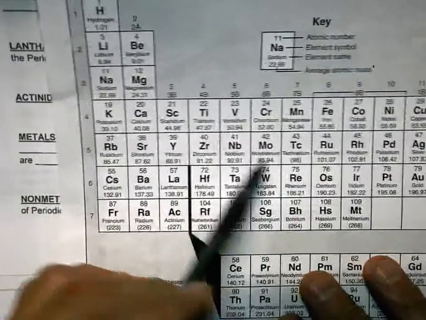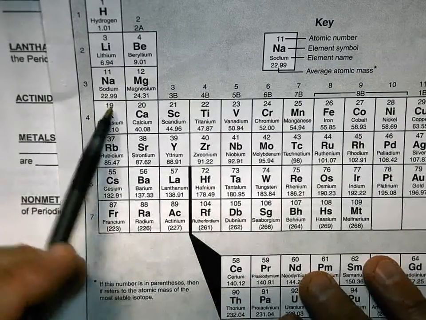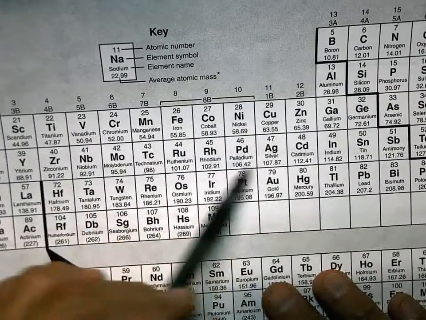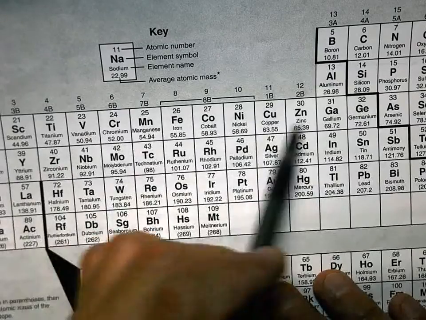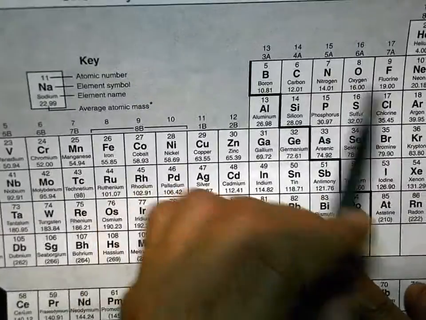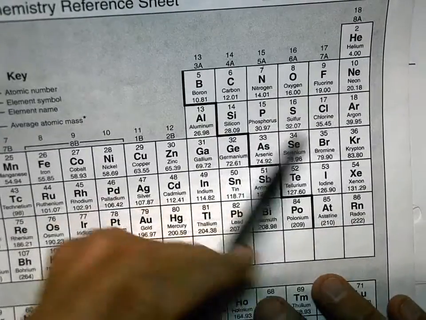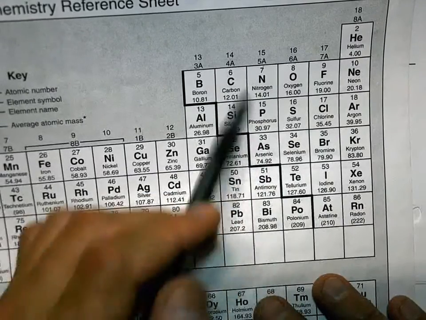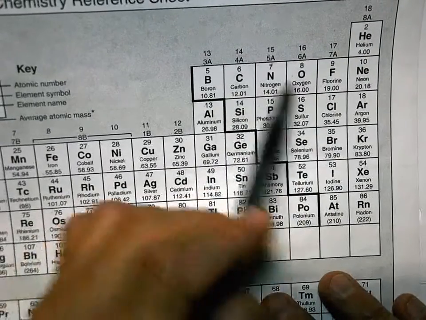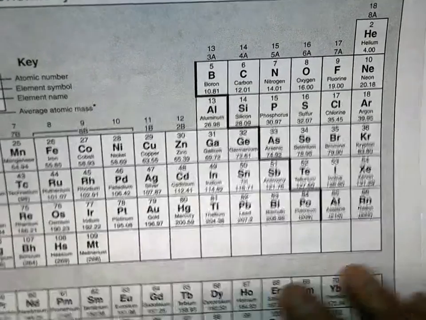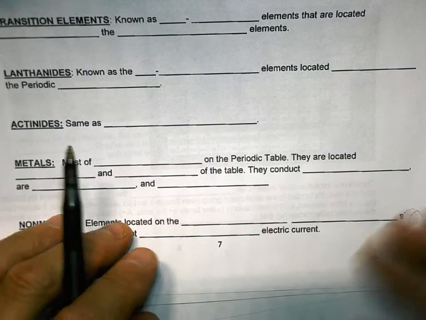All right, here are what? Metals, that's right. And then these are metals too. So from here all the way over here, this whole big area is metals. These are the nonmetals. This whole area right there, nonmetals. Metals, nonmetals. Okay? All right. Turn the page over.